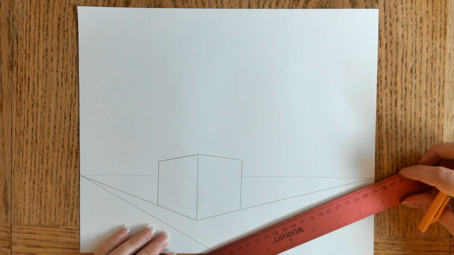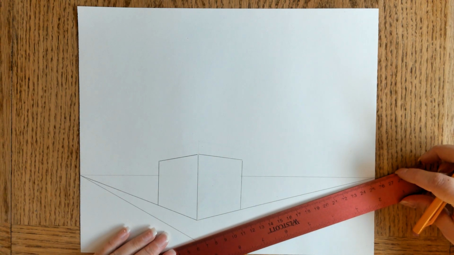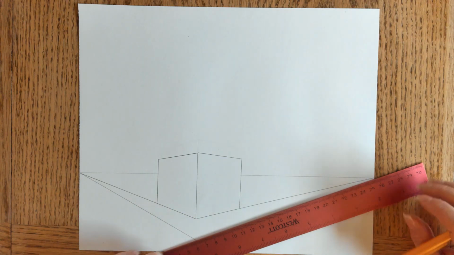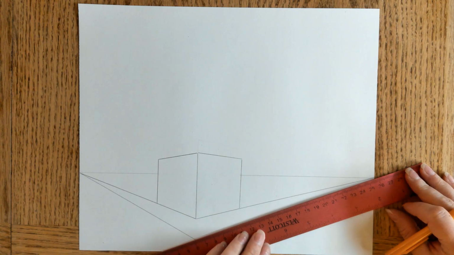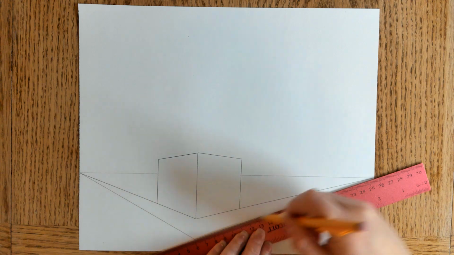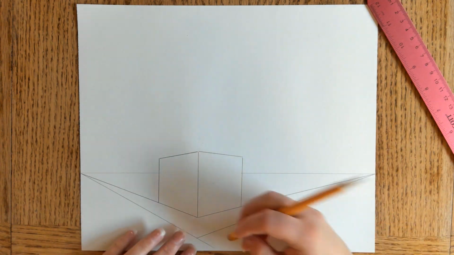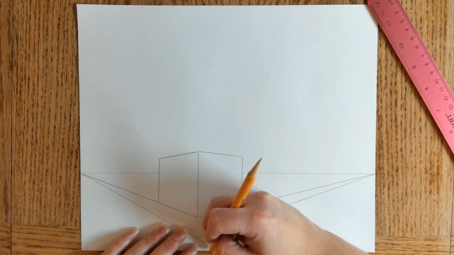We're going to repeat this step with the other side, this time using the other vanishing point. Try to match your thickness to about the same. Just estimate it. And this time you should see that line where you start and stop at the vanishing point. Erase anything that's extra.